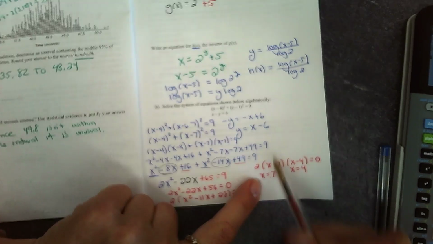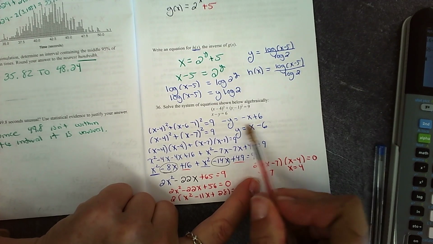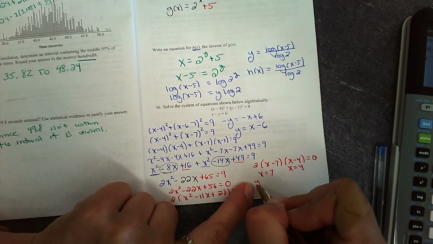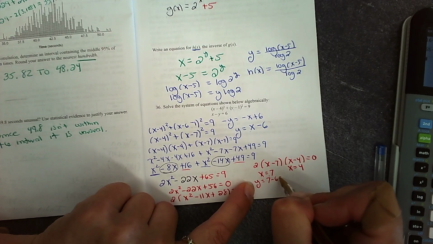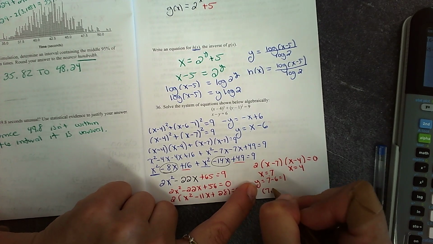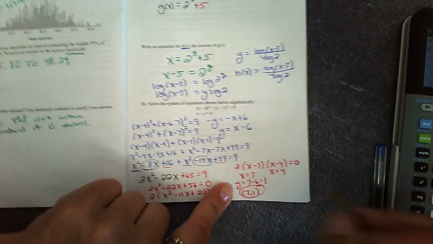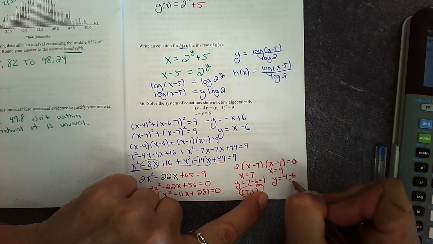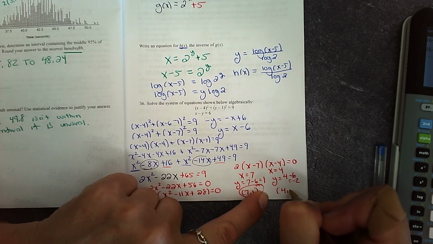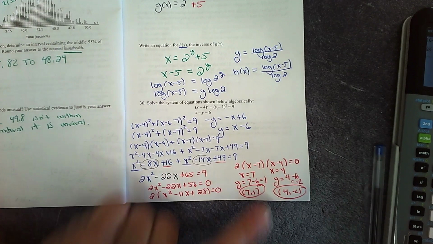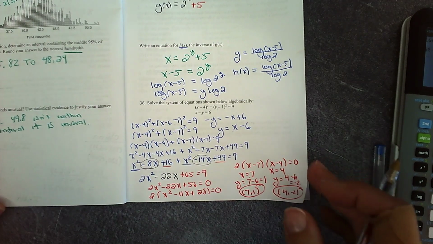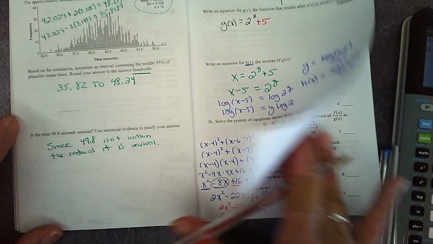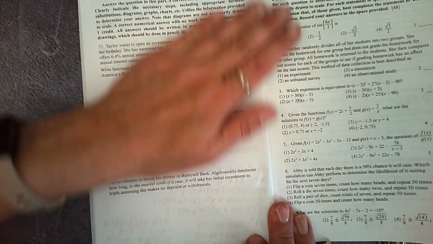All we have to do now is plug into my y equals to get the y's. So y is equal to 7 minus 6, which is 1. So that makes the point now 7, 1. That's one of the answers. And plug 4 in. So the other answer is 4, negative 2. And there you go. All right, one more question in this test.